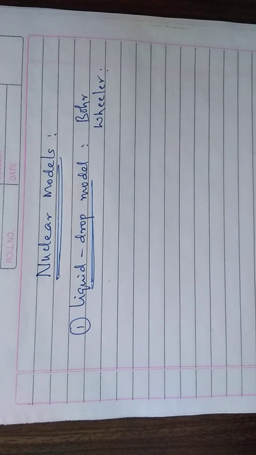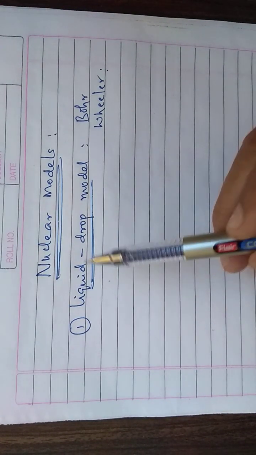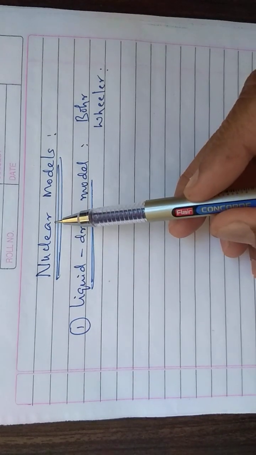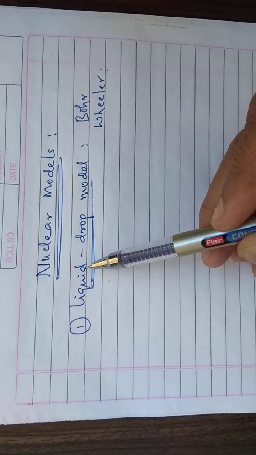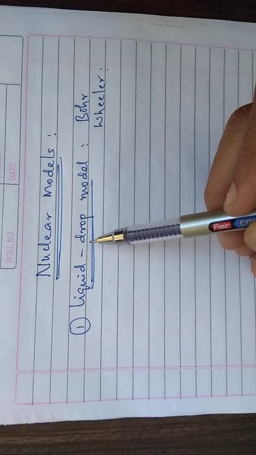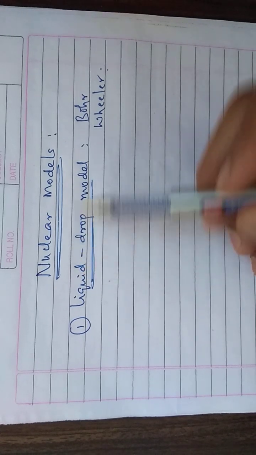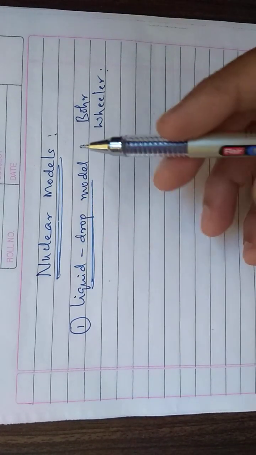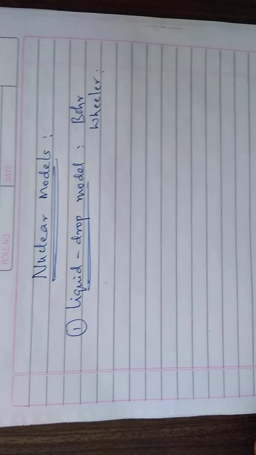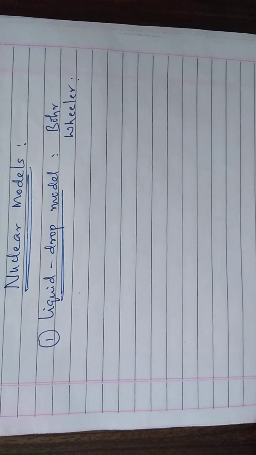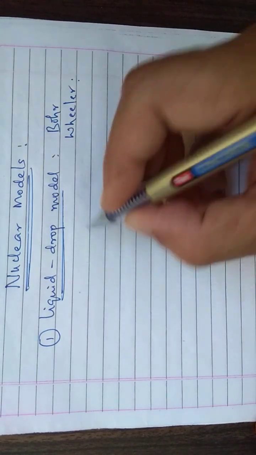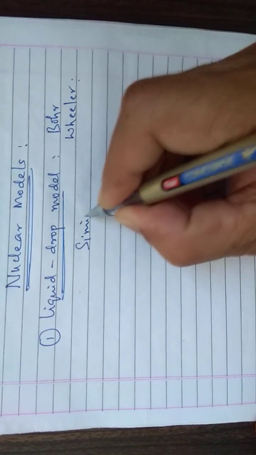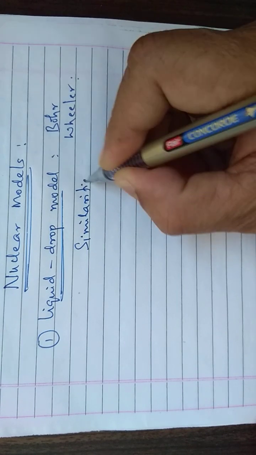What does it state? The name itself indicates that a nucleus has some similarities with a liquid drop. A liquid drop and a nucleus have some similarities. What are these similarities? Let us consider them.